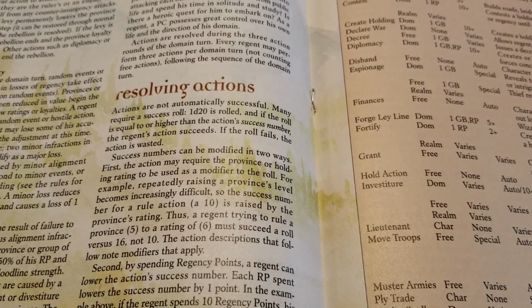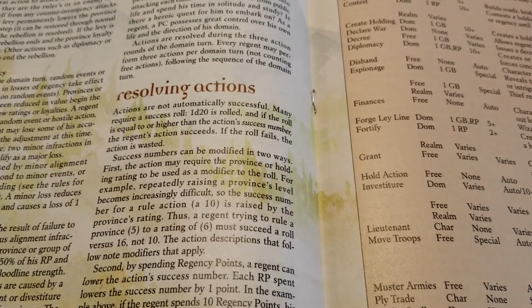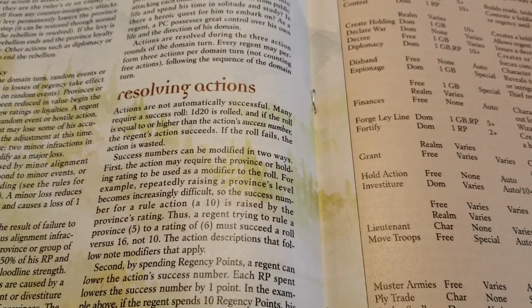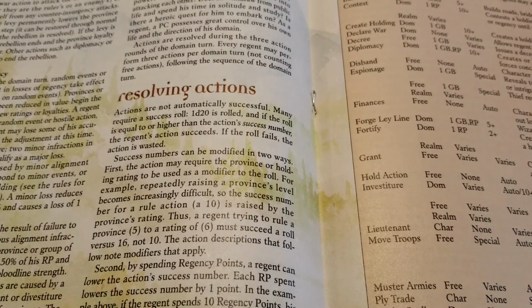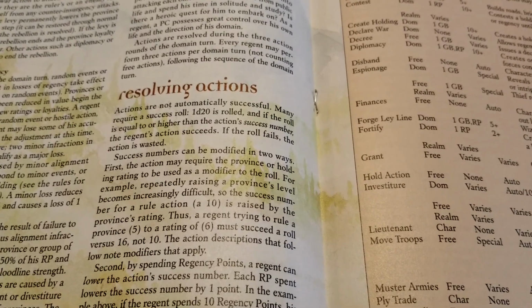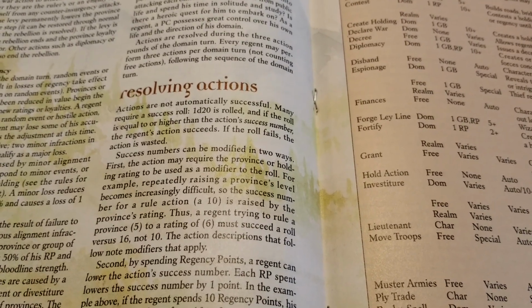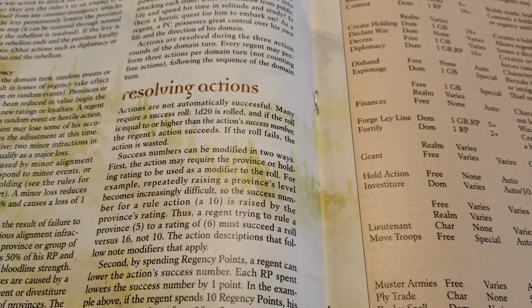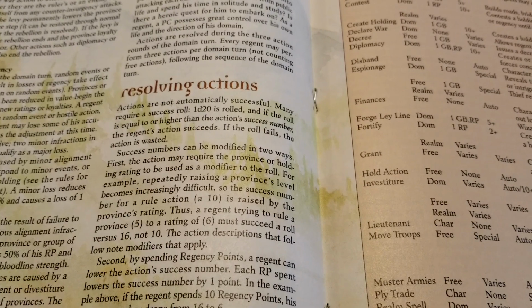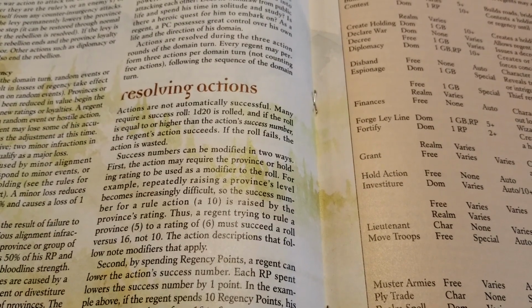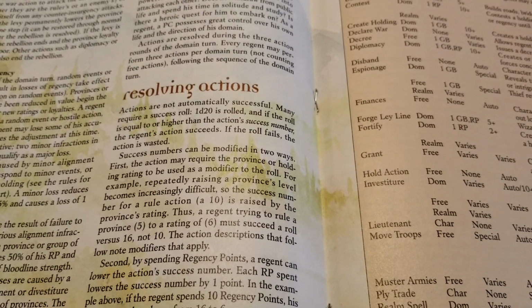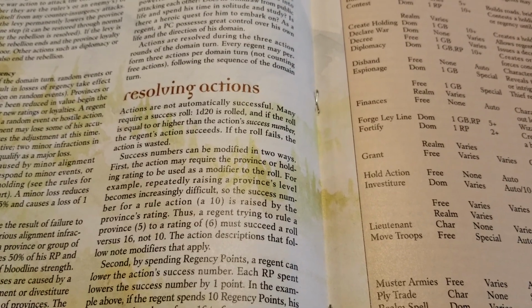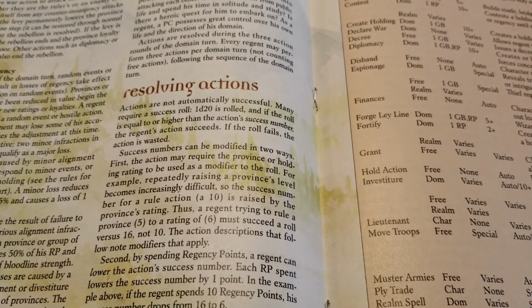Success numbers can be modified in 2 different ways. First, the action may require a province or holding rating to be used as a modifier to the roll. For example, to raise a province's level, it becomes increasingly difficult. To rule a province to a higher level, base 10, it's then raised by the province's rating. So a regent trying to rule a 5 to a 6 must succeed on a 16, not a 10. So it's already harder, right?